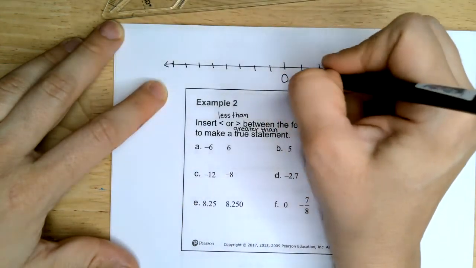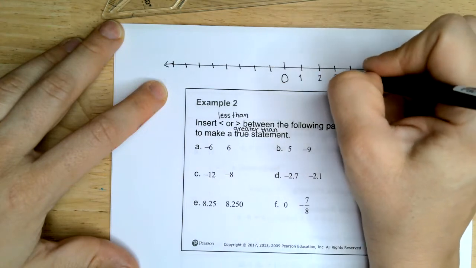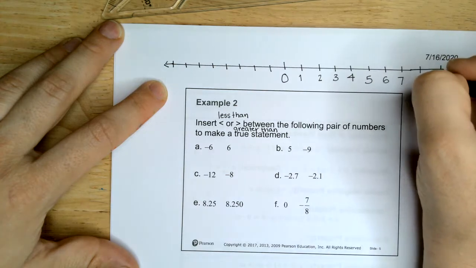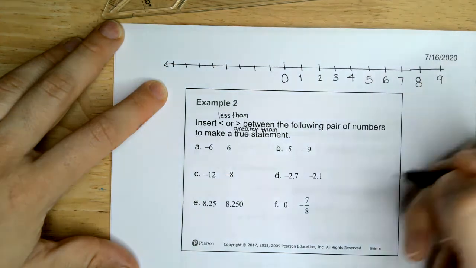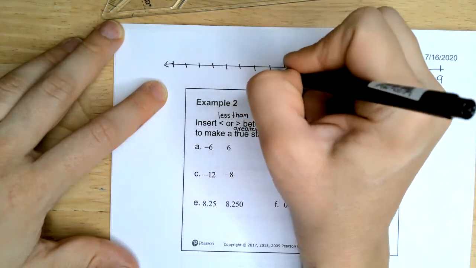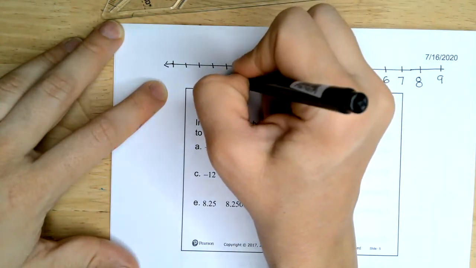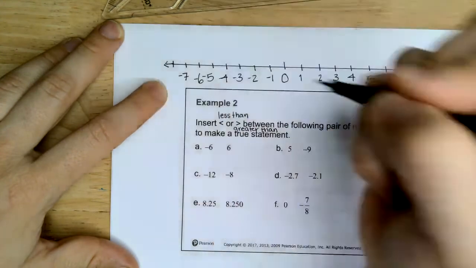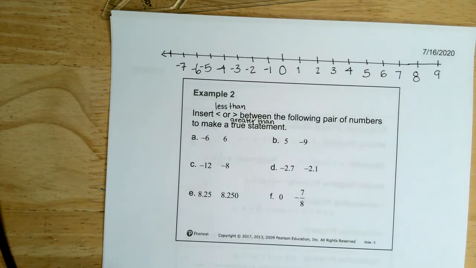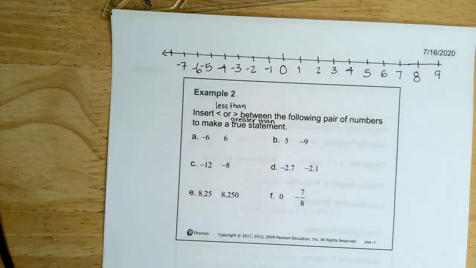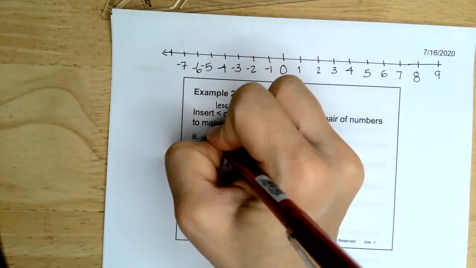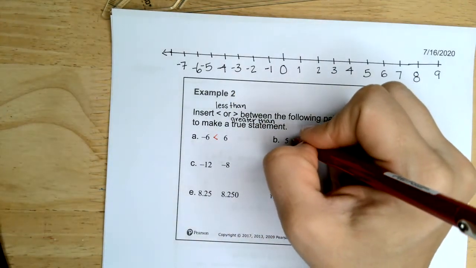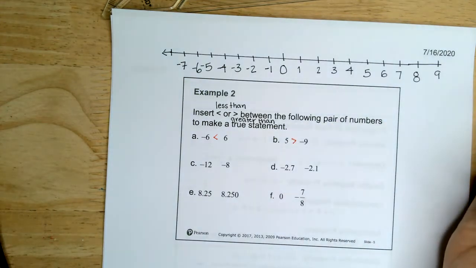All right. So try these on your own. Pause the video. See if you can put whatever you want. And then play and see if I have the same ones as you. Okay. So -6 and 6. I'm going to say -6 is less than 6, and that's how I would write that. For B, I would say 5 is greater than -9.